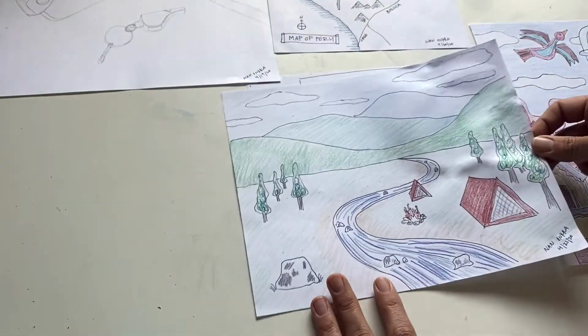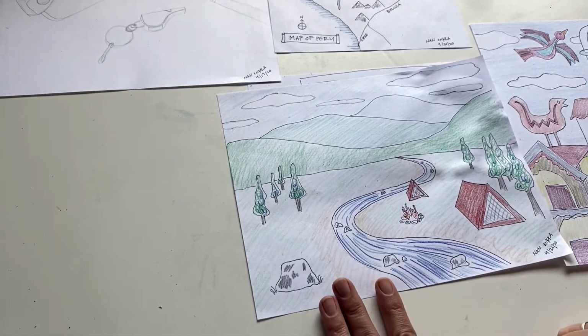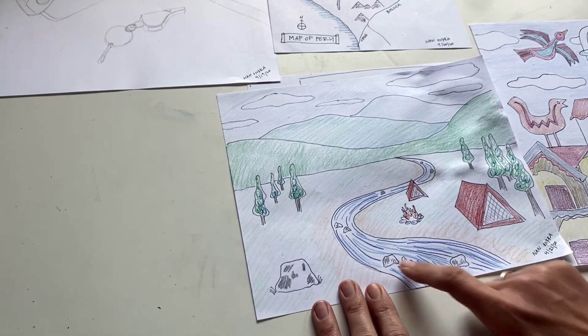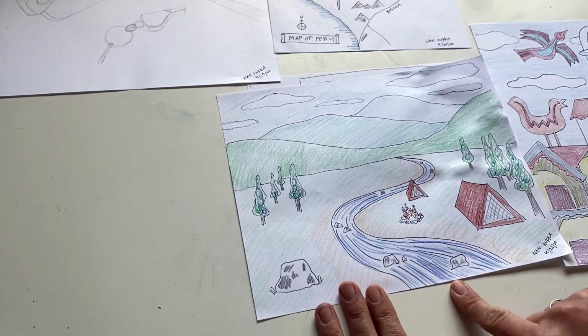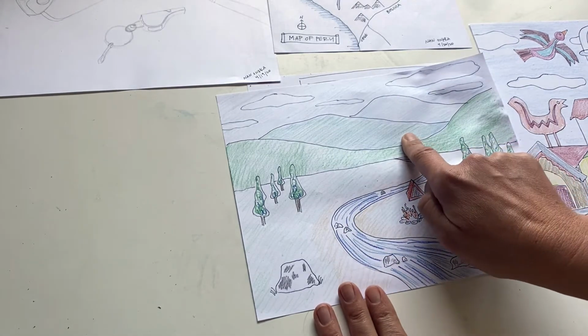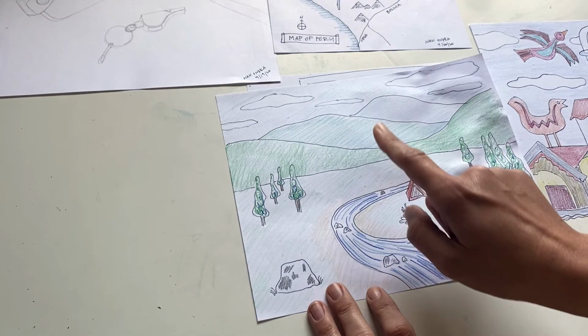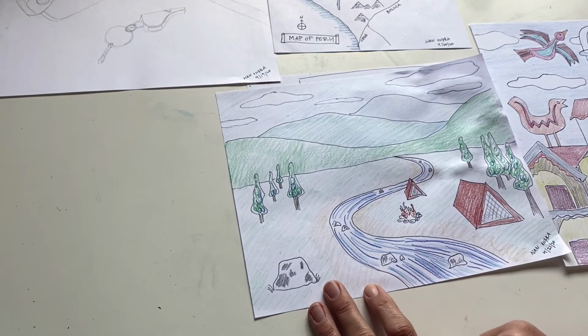My next artwork is my natural landscape. So I decided to draw a river. It's not the Amazon. It's not big enough to be the Amazon, but it's a little river, and it's going into the mountains. And these mountains are kind of green mountains, so they're not really, really tall.